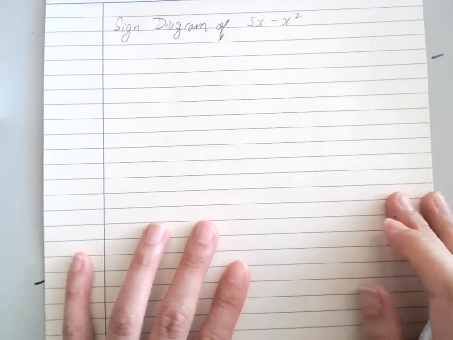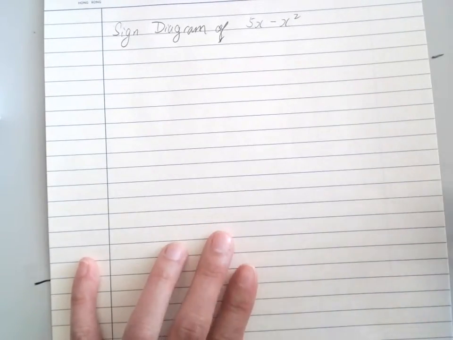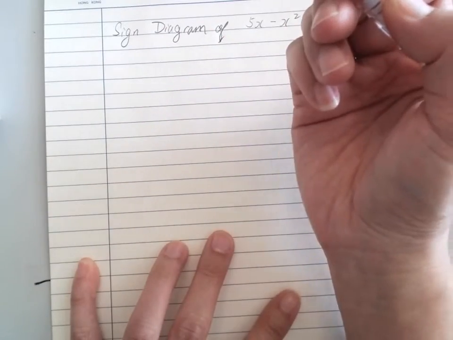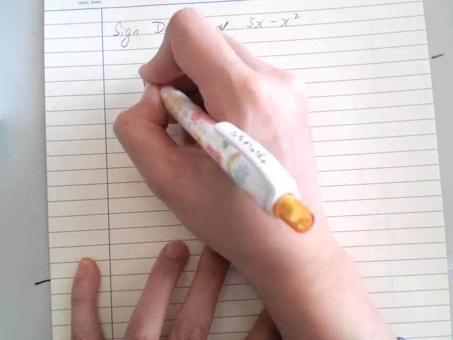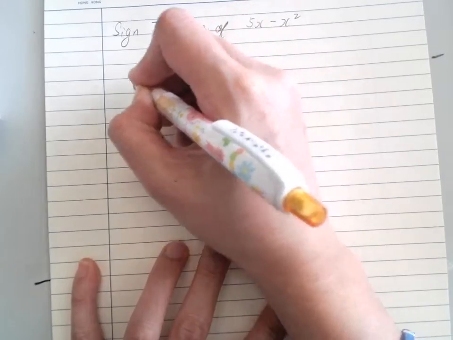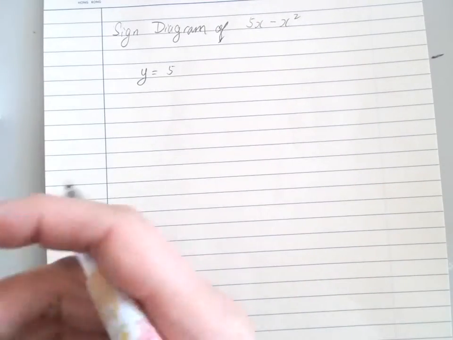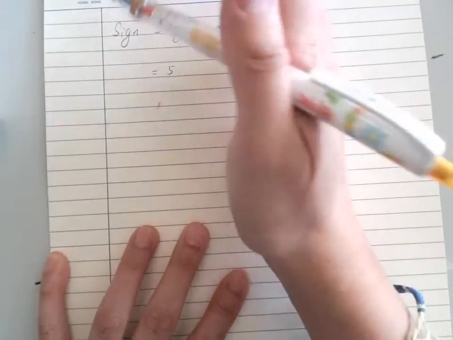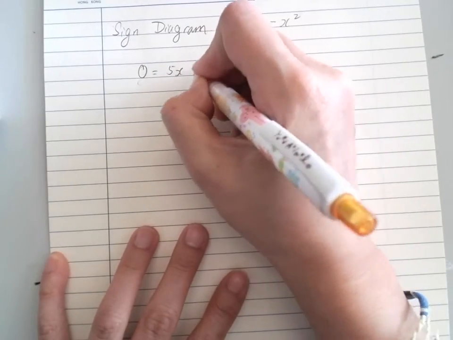To do that, we will have to solve the equation first. Find the zeros of it, if it's like mathematical language. But I will say solve it first. So I'm not using y, I need to use a 0. So 0 will be equal to 5x minus x squared.